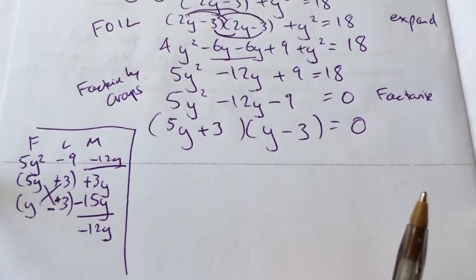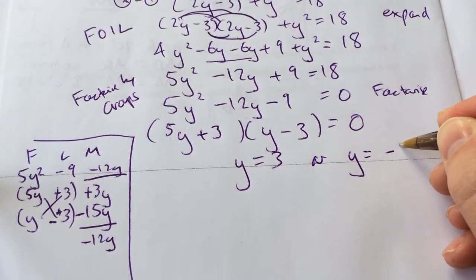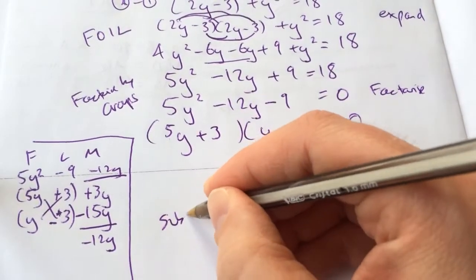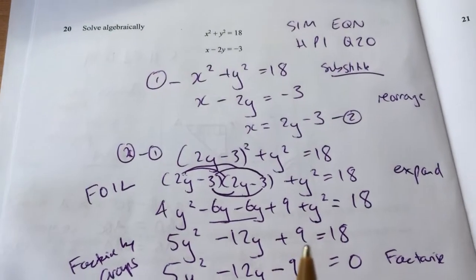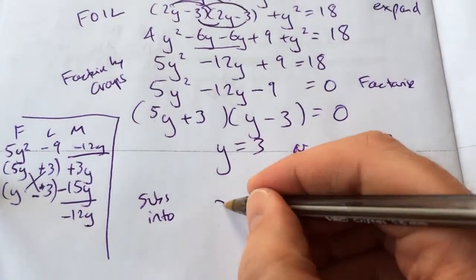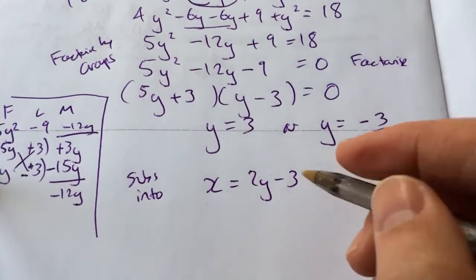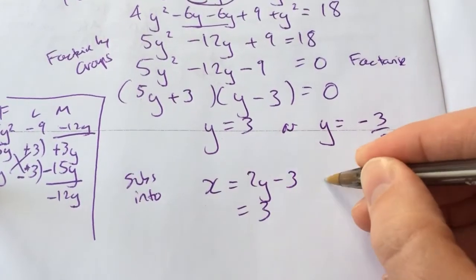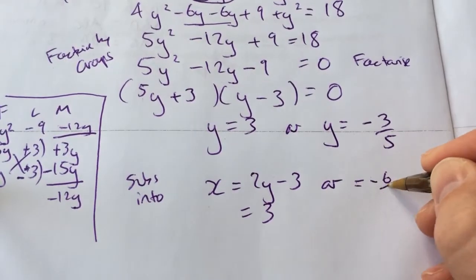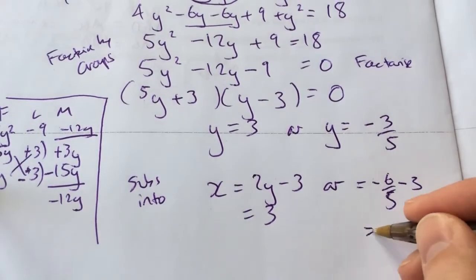So now to answer that, I'm going to have y equal to 3 or y equal to minus 3/5. Then what I need to do is substitute that back into one of our original equations, make it easy, and pick that one, so that we get x equal to 2y minus 3, so it'll be 6 minus 3, it'll be 3, or x will equal minus 6/5 minus 3, I know that's 1.2, so minus 4.2.